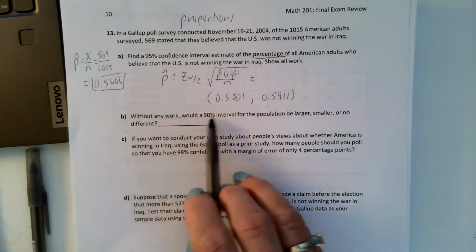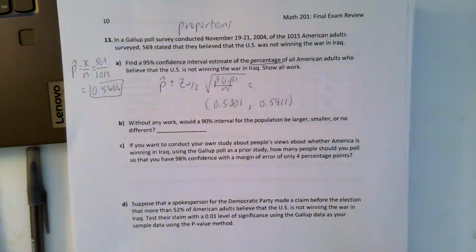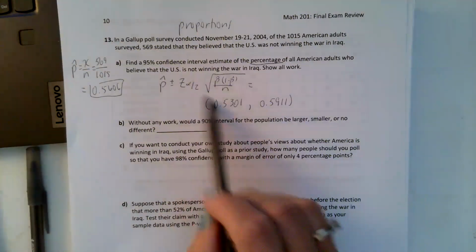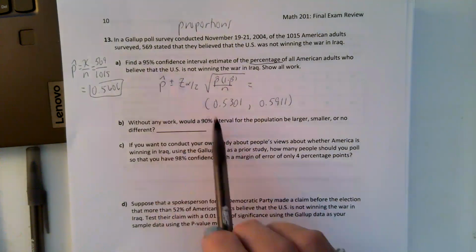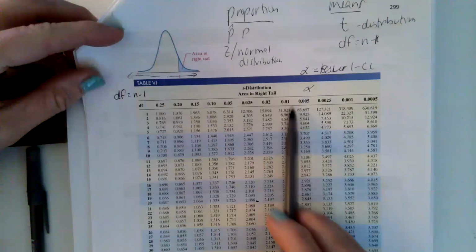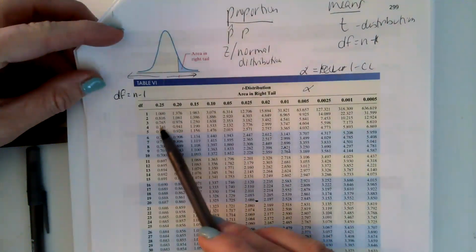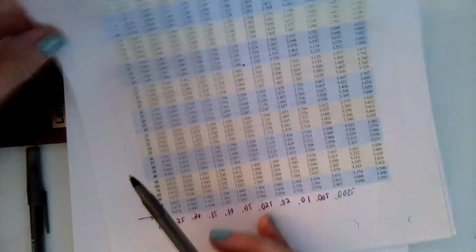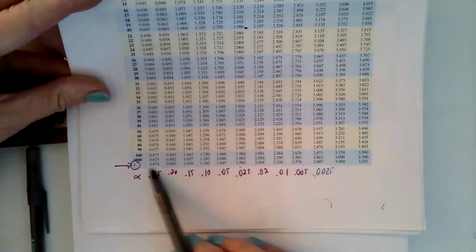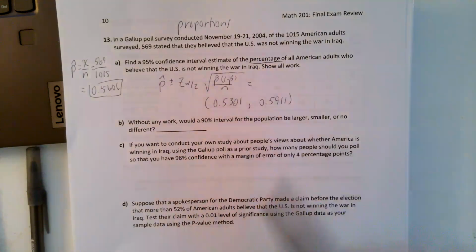Without any work, would a 90% interval for the population be larger, smaller, or no different? So changing the confidence is changing our Z alpha. And so we can remind ourselves, if we lower our confidence, we're going to go from 95 to 90. That means our alpha is going up. And so as our alpha goes up, our Z value goes down. T value or Z value, they both decrease as alpha goes up. So the Z is going to go down, so it's going to get smaller.